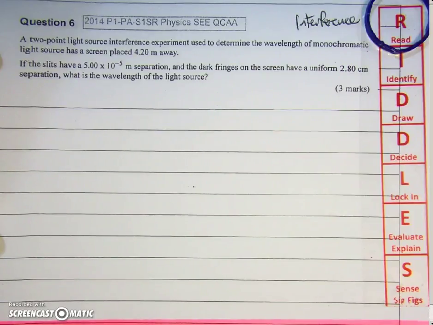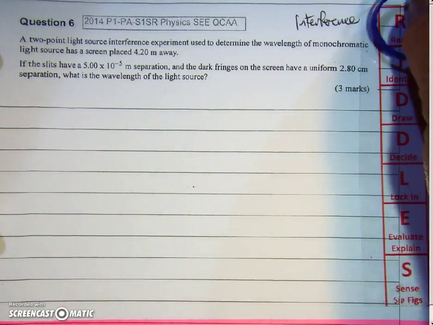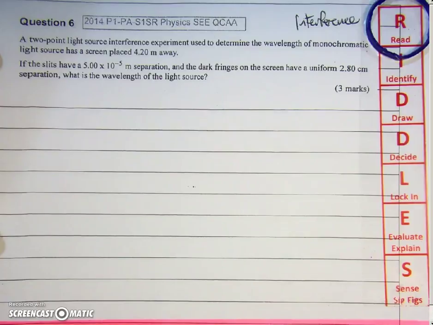Here we have the 2014 Senior External Physics Exam in Queensland. We're looking at Paper 1, Part A, Section 1, Short Response, Question 6. The first thing we do is we read the question carefully.